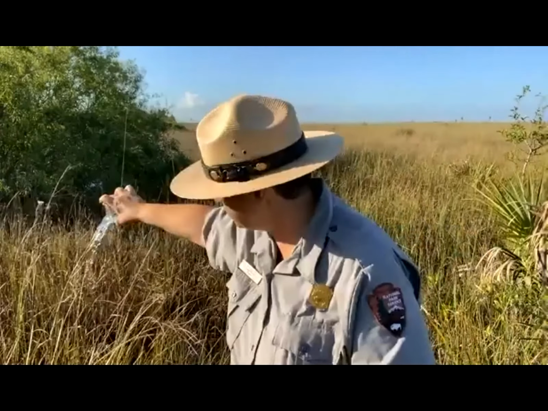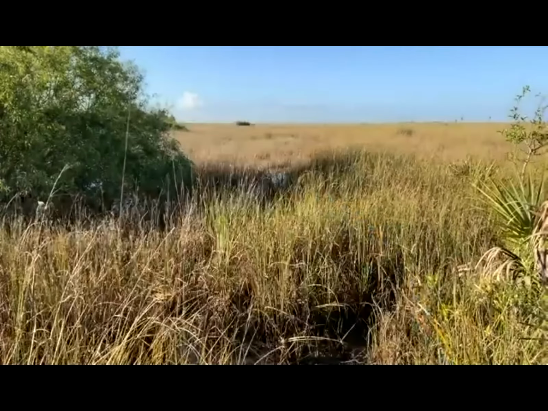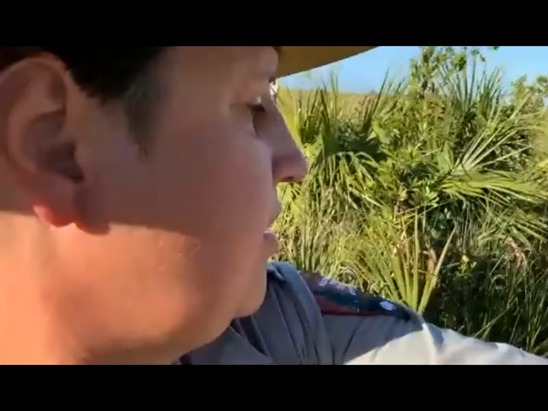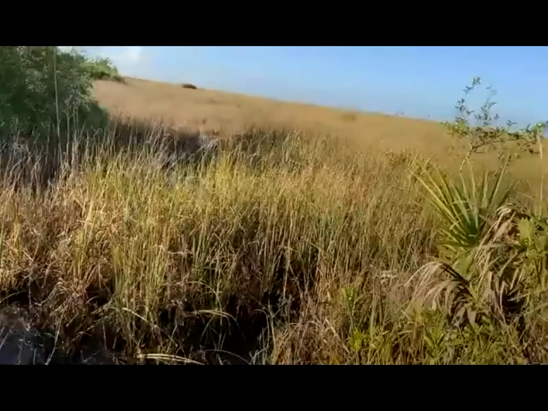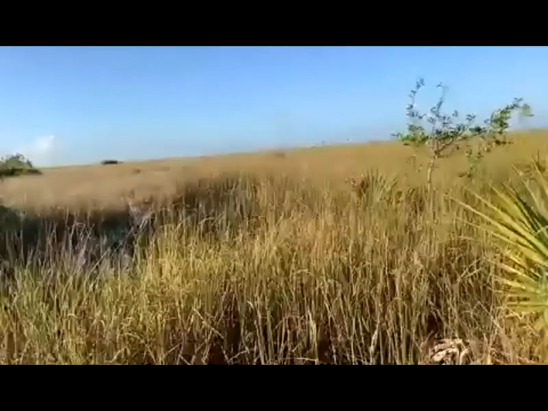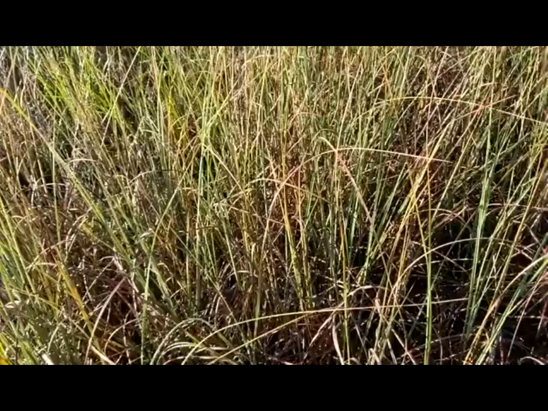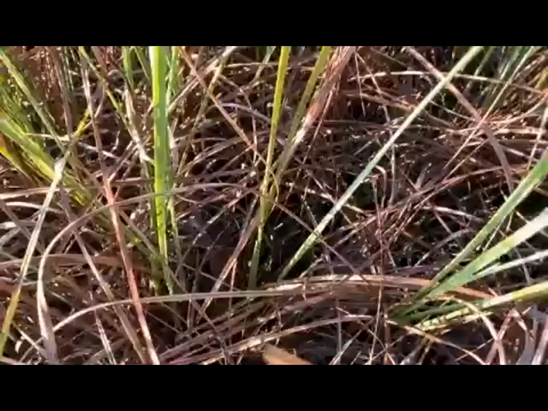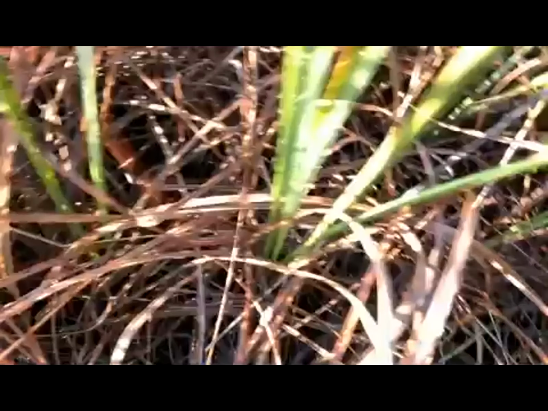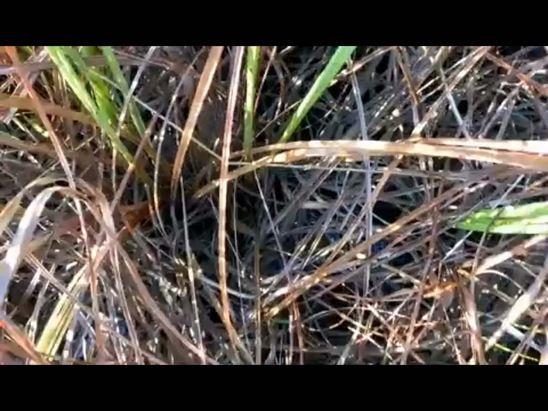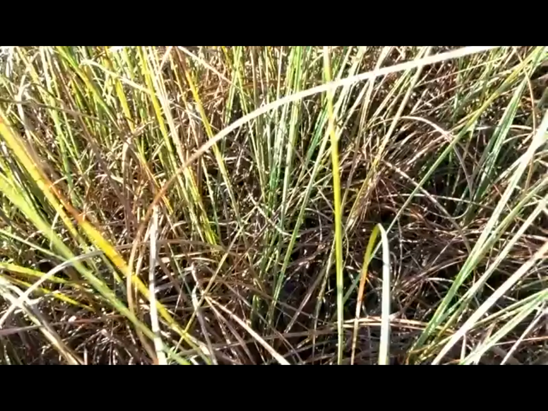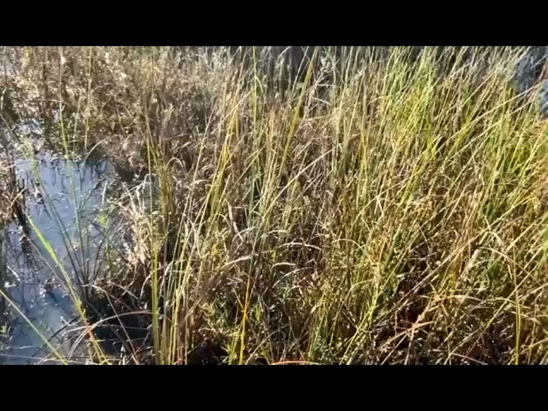So actually, if I could get the iPad for a second, Ranger Lil, I'm going to give this back to the Everglades. I want to show you how much space there is between sawgrass clumps. So down there, you can kind of see maybe that there's some dead sawgrass, and then underneath there's water area. If that was all cattail, you wouldn't be able to get in there like that.